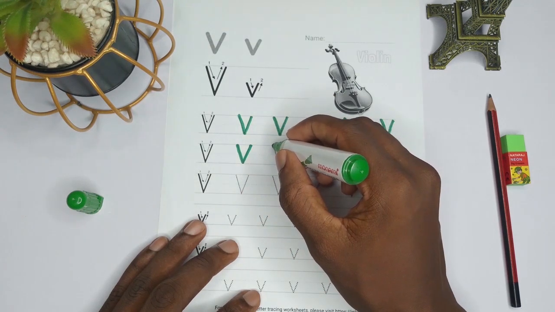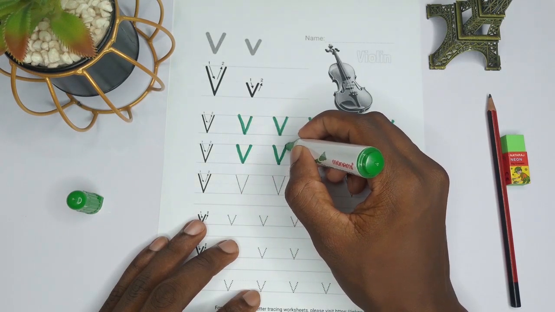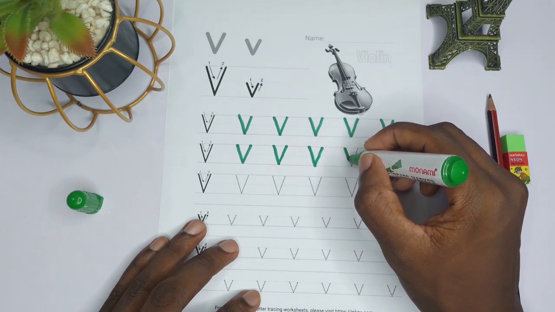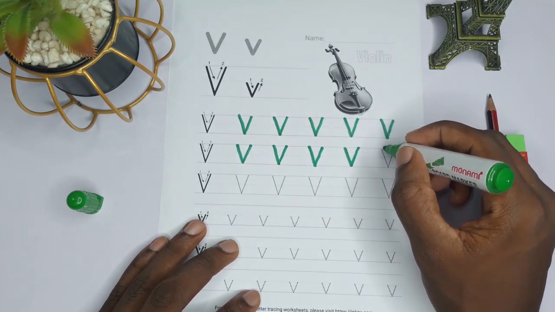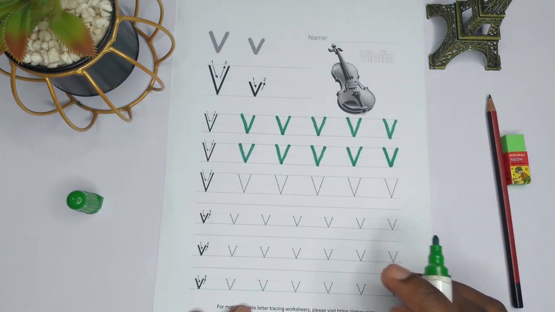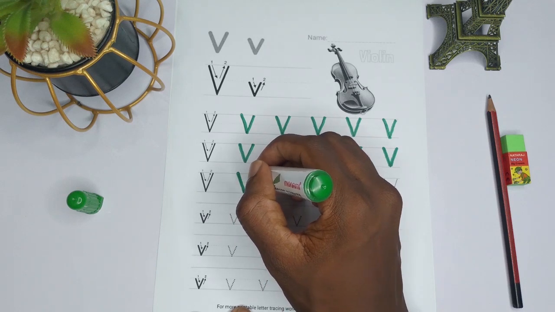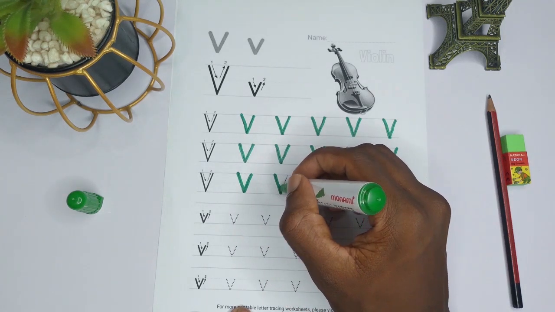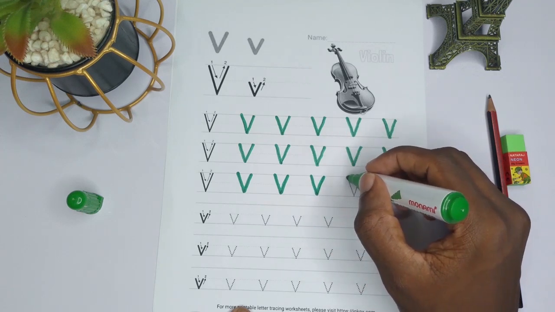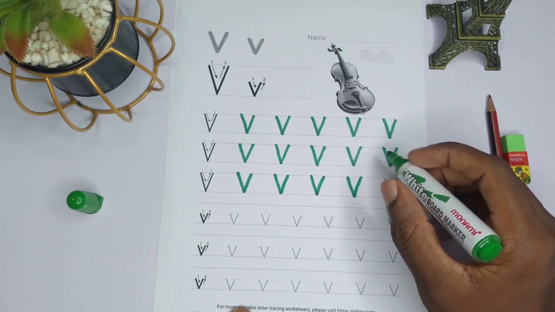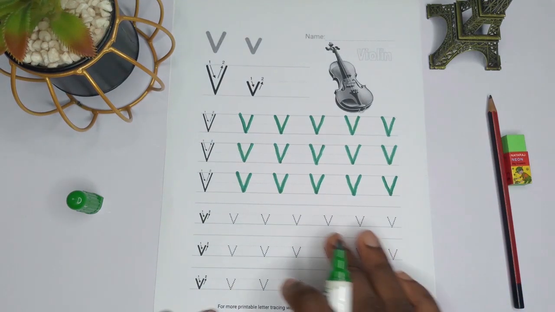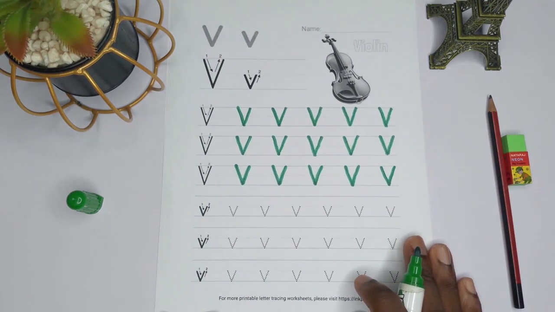Capital V, another one, capital V, capital V, capital V, then one last one, capital V. Very good. So let's continue. Another one, capital V. Very good. Excellent. Okay, so now we have the capital V done.